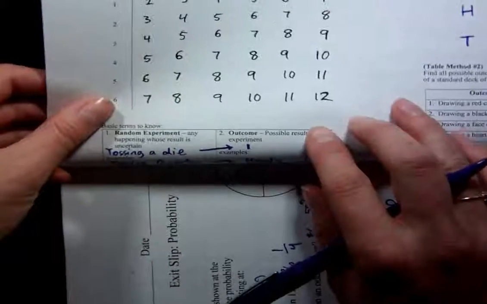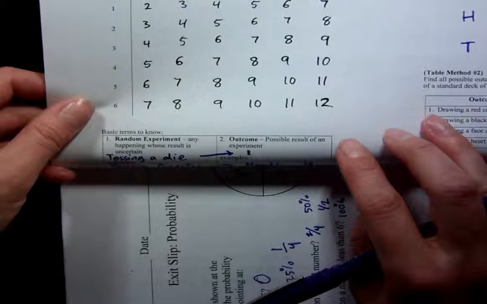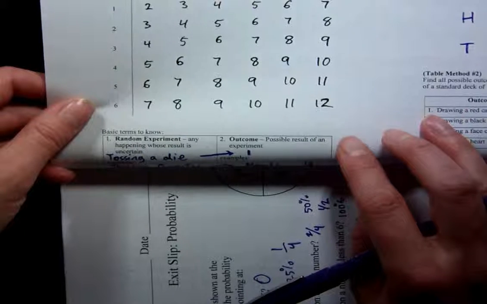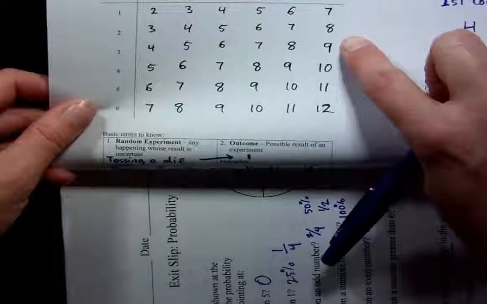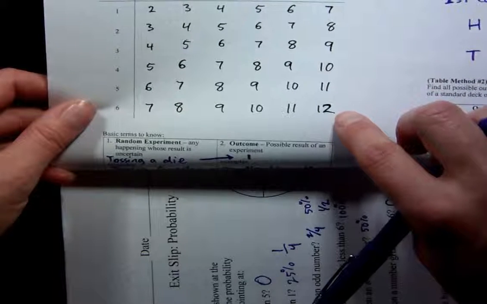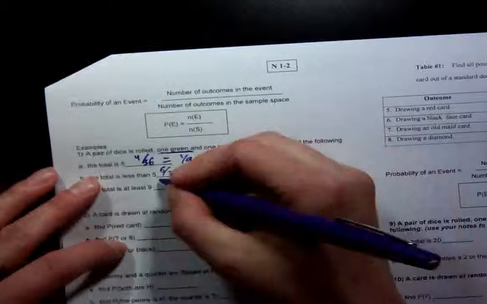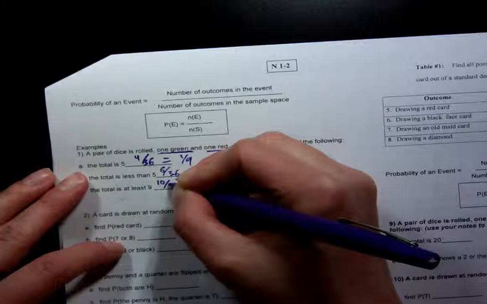How about total is at least 9? Does that mean more than 9 or less than 9? 9 and above. So how many of these are at least 9? I count 10. So 1, 2, 3, 4, 5, 6, 7, 8, 9, 10. So 10 out of 36. What does that reduce to?